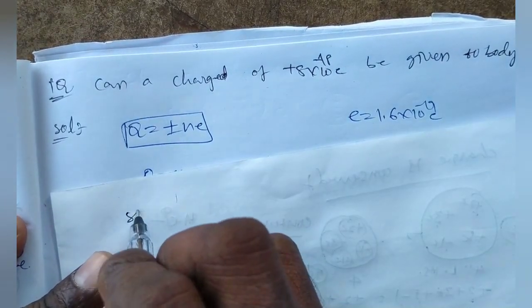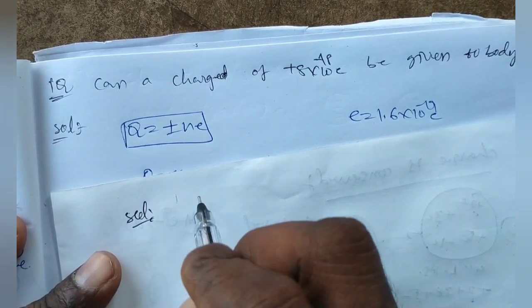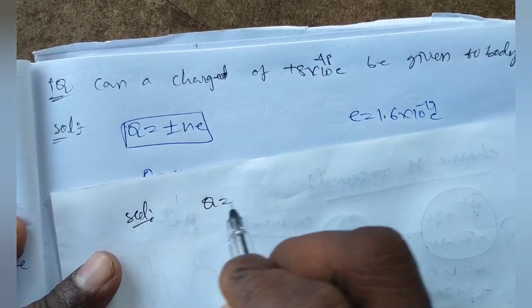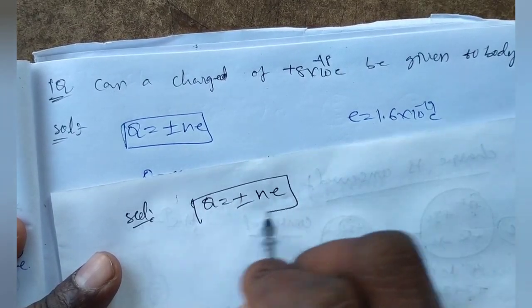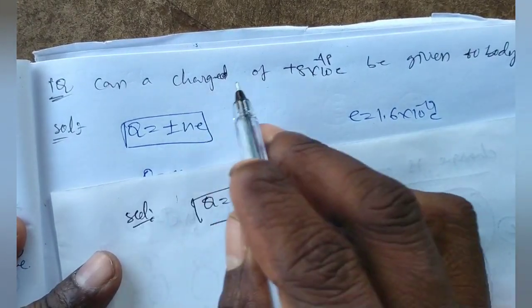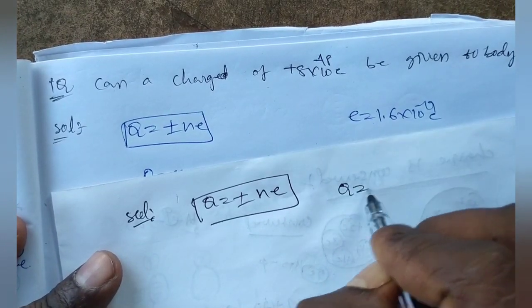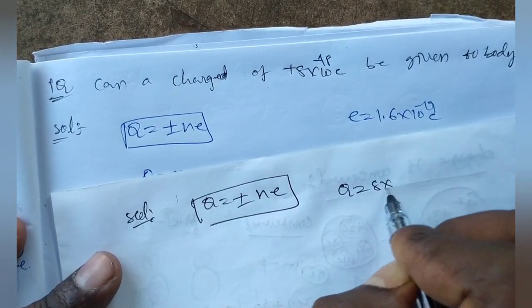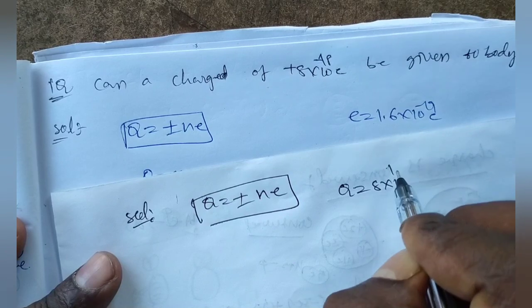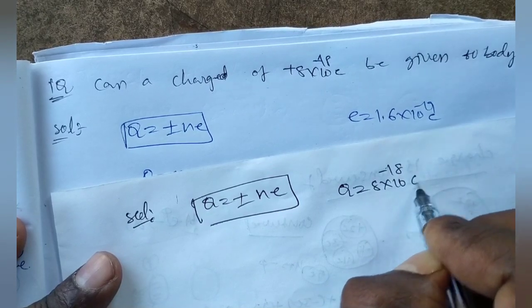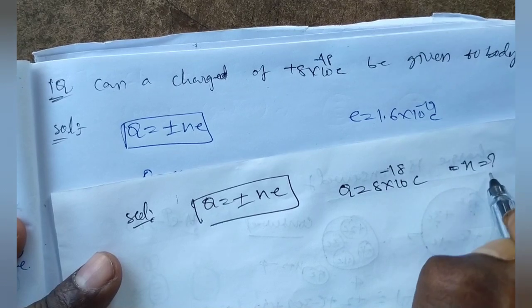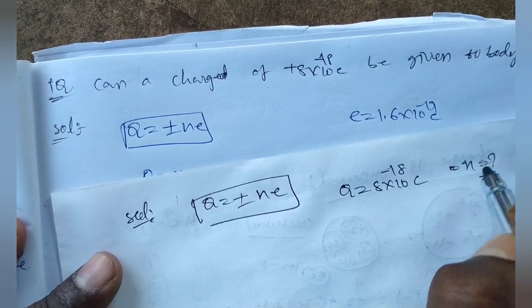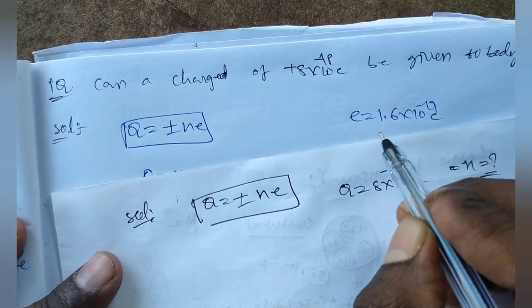The solution is according to the formula Q is equal to plus or minus Ne. Q is the net charge of the body, given as 8 into 10 to the power of minus 18 coulombs. What is N, the integral multiple? E is given.